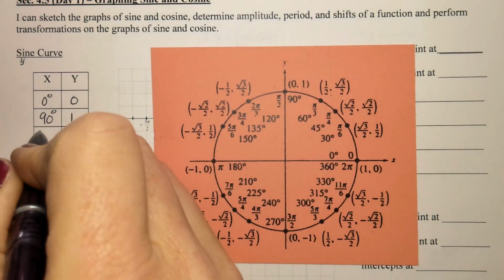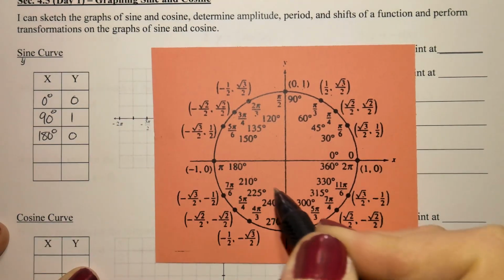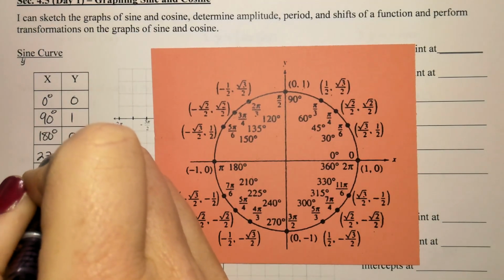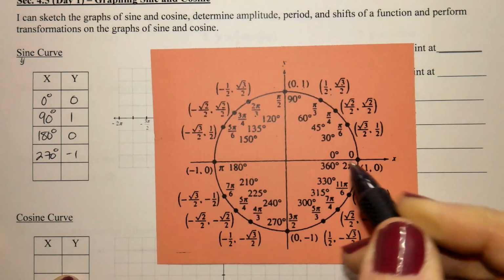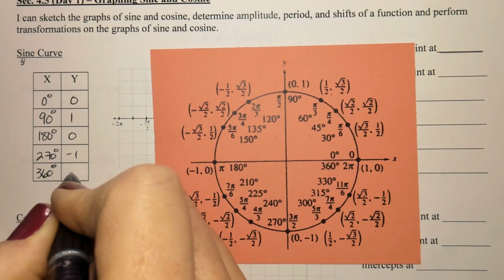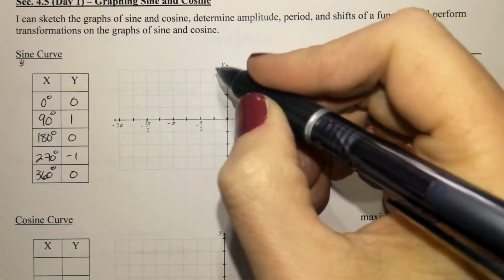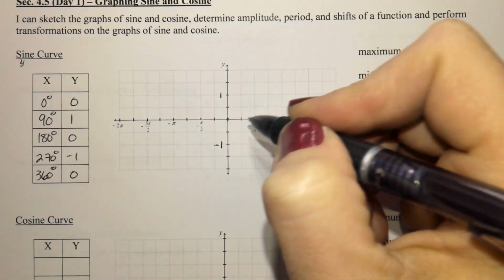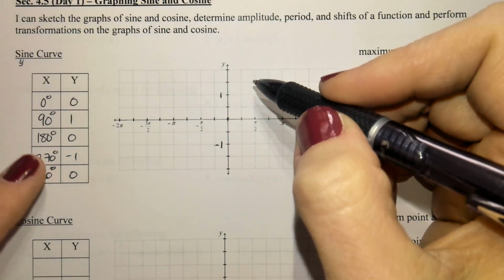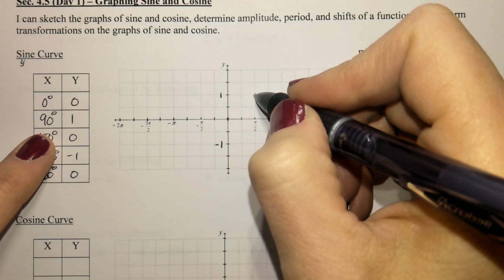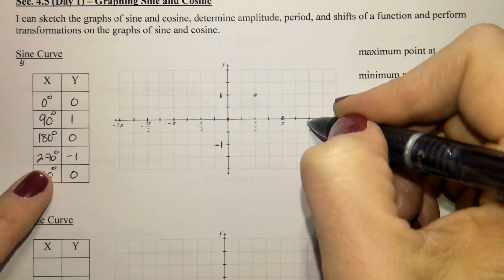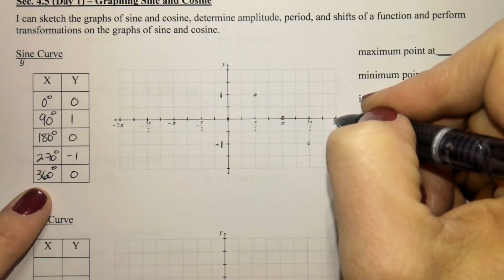That's a little easier to graph. Then at 180 degrees, I'm at 0 again. 270 degrees, I'm at -1. And then circling, finishing it, will be 360 degrees, and I would be at 0 again. So just plotting these, I've got 0, 0. I'm going to let this be 1 and this be -1, just to kind of space it out, give me a little space. At 90 degrees, I'm at +1. At 180, I'm 0, -1, and then back to 0.